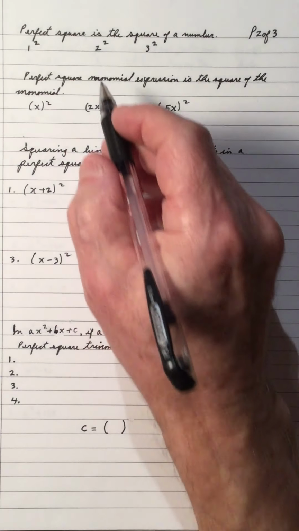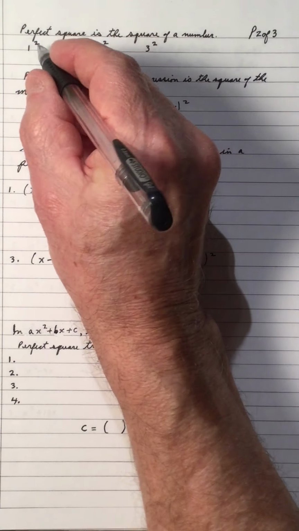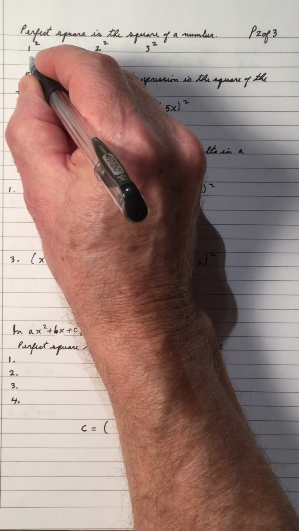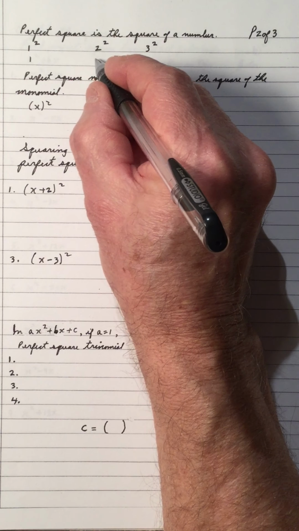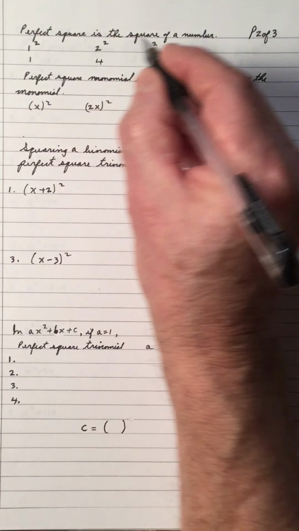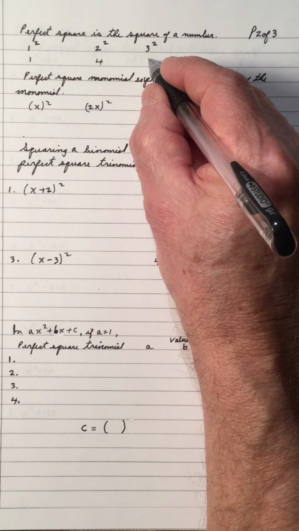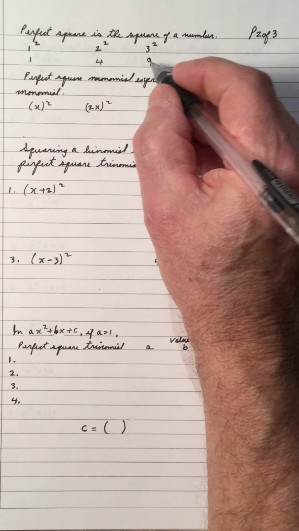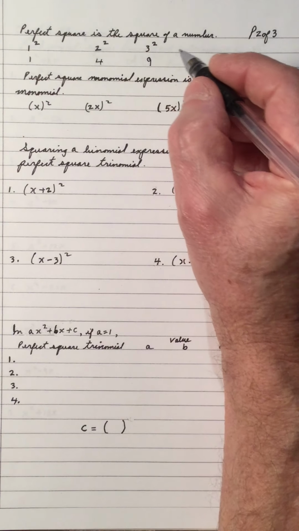Let's review. A perfect square is the square of a number. So 1 squared is 1 times 1, which is 1. 2 squared is 2 times 2, which is 4. 3 squared is 3 times 3, which is 9. So 1, 4, and 9 are perfect squares.